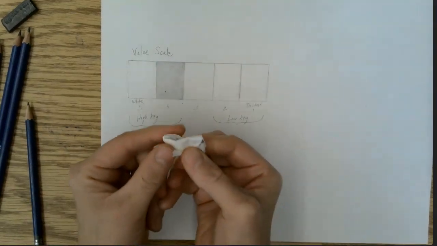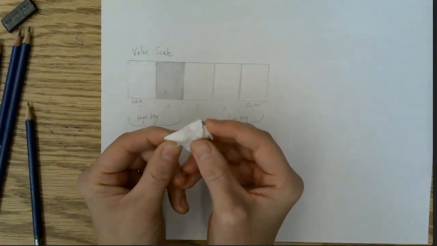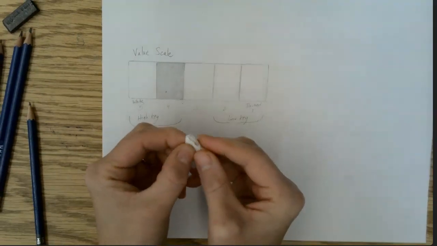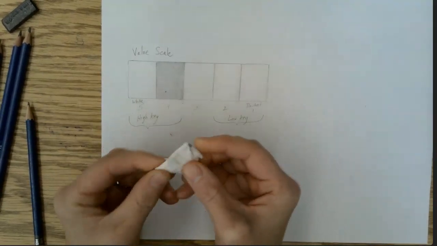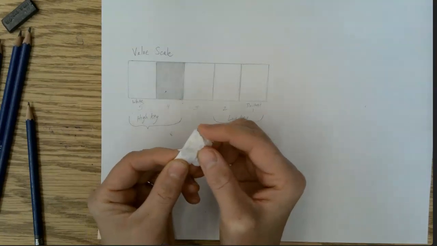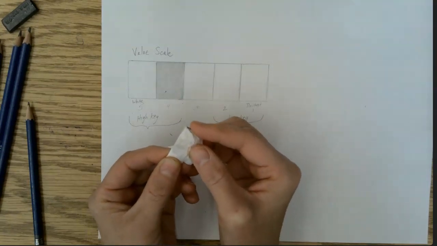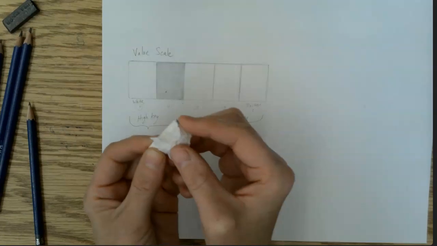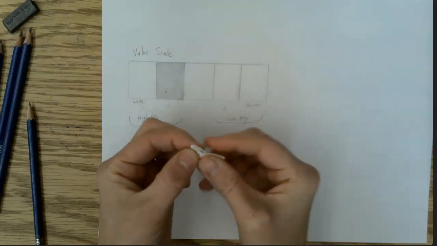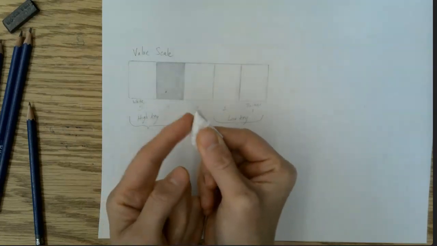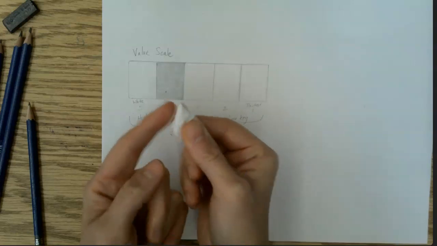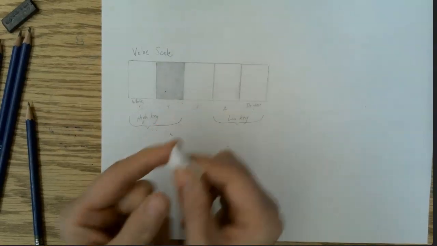I did not use the same end. I used a different end that's clean, because if you're using a dirty blending tool, you're actually going to end up adding darkness, adding value, making it darker. So if you're trying to make it lighter, always blend with a clean tool. So that's one of the advantages of making your own tool.